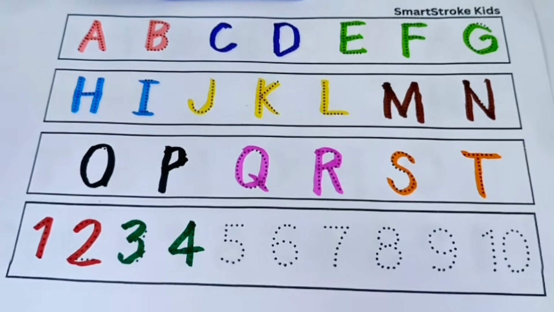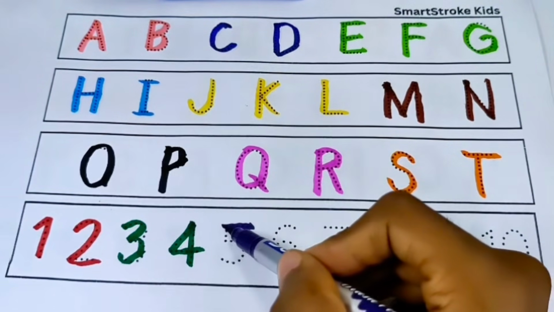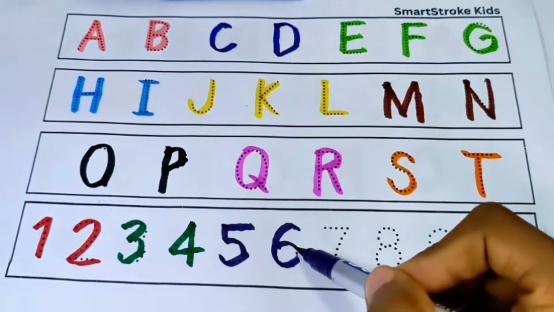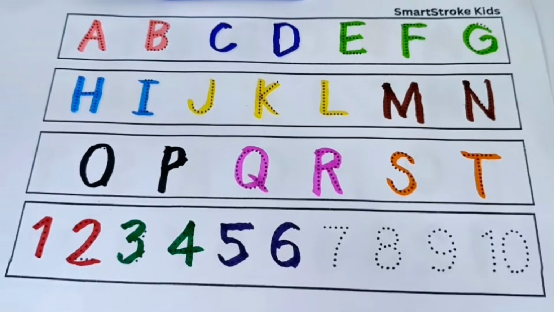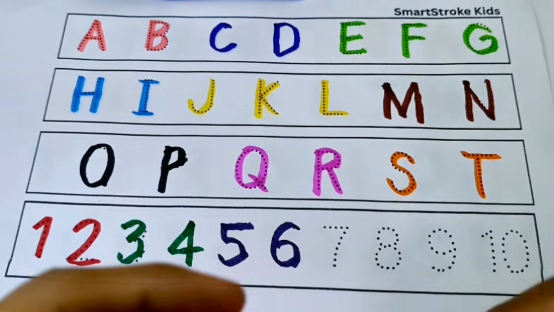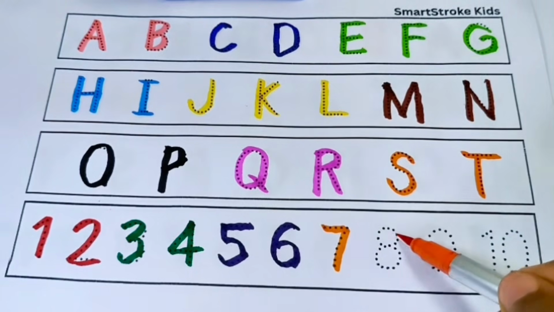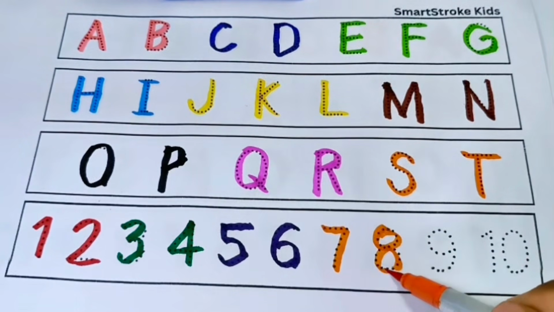4. Kids, now you draw 5 and use purple color. 5, 6. Kids, now you draw 7 and use orange color. 7, 8.